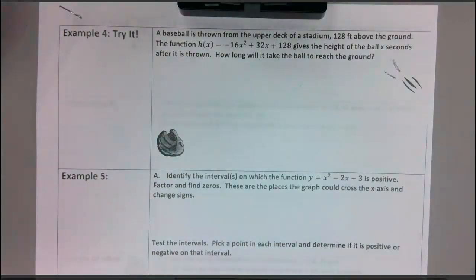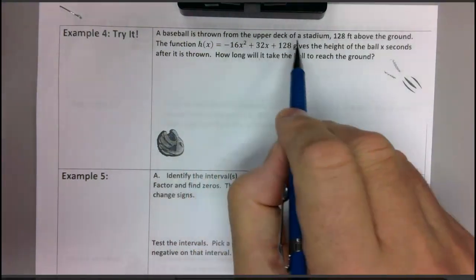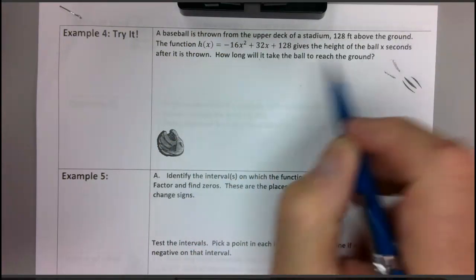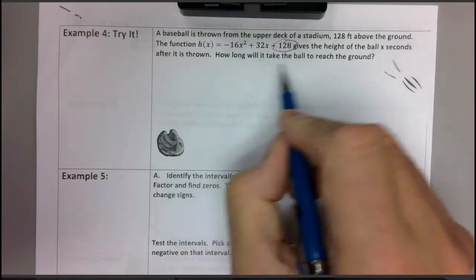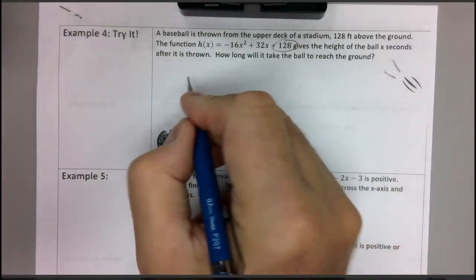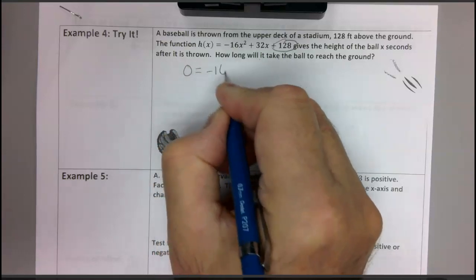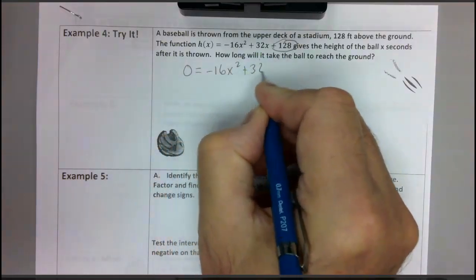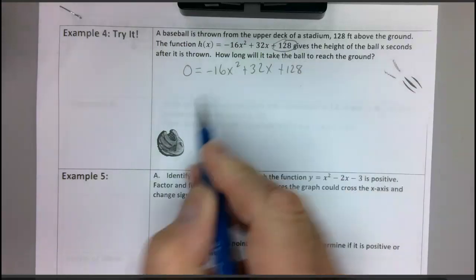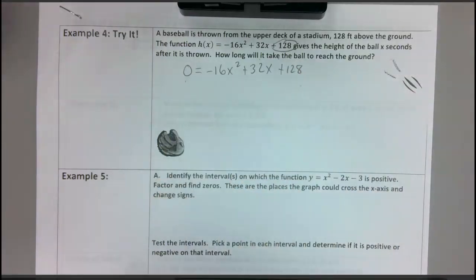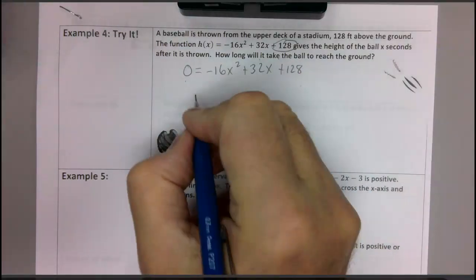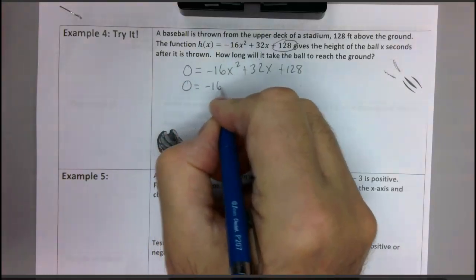Okay, example 4. A ball is thrown from the upper deck of a stadium 120 feet above the ground. Notice there's your 120. How long does it take for the ball to hit the ground? Again, we're going to solve this equation right here. And we set it equal to 0 because we want to know when it hits the ground, which the height would be 0. So again, I'm going to factor out a negative 16.